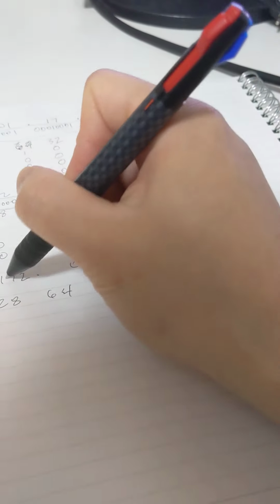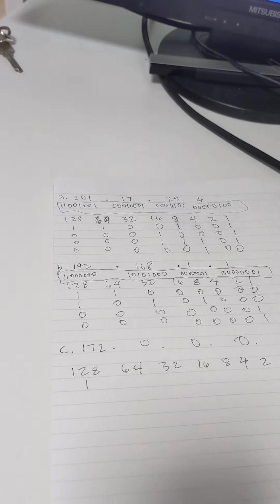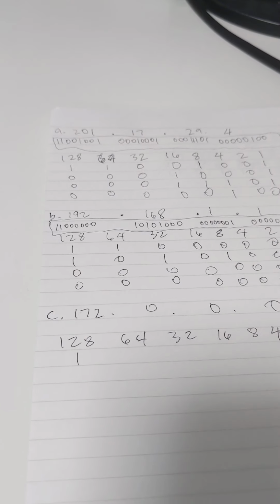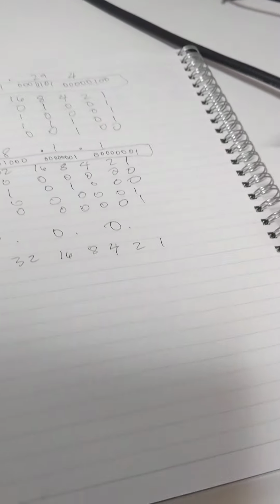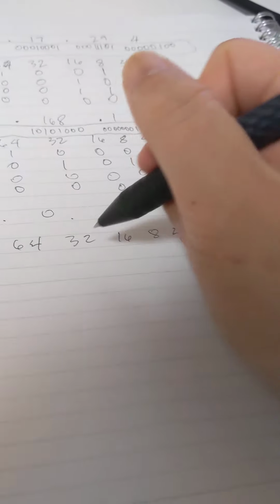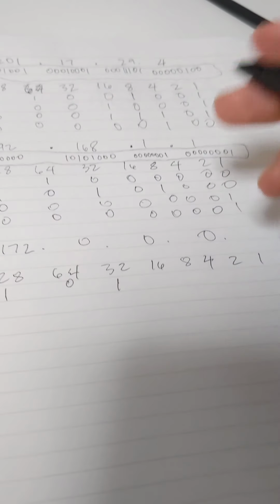So we'll solve this one first. So 128 can be used because it is below 172, and if we add 64, it'll be 192, so it's too big, so we can't use it. But if we add 32, it'll be 160, so it's still okay.